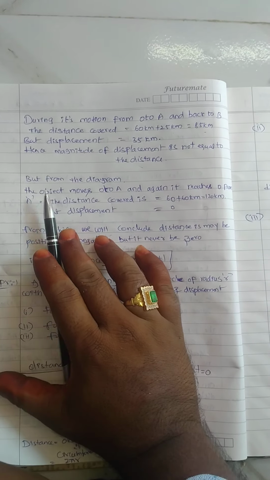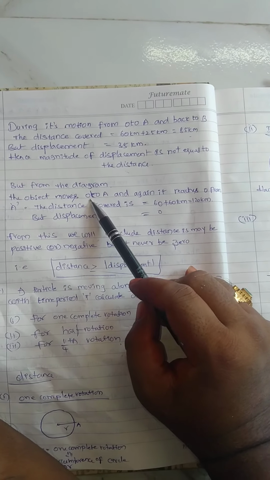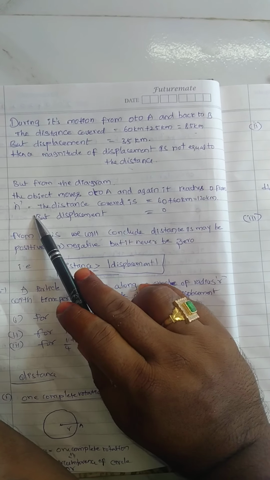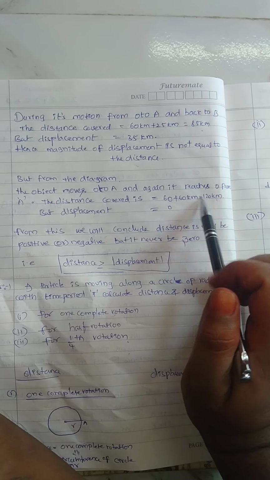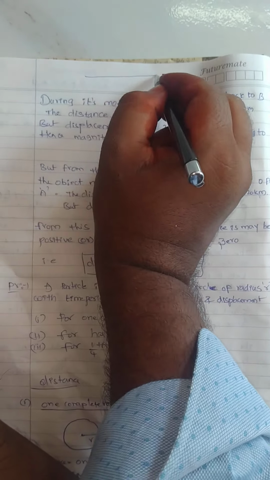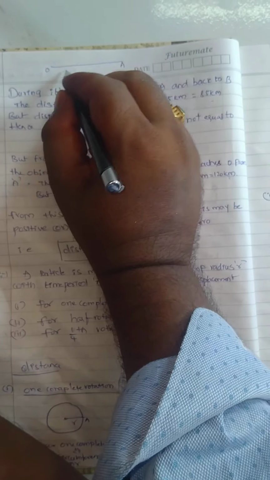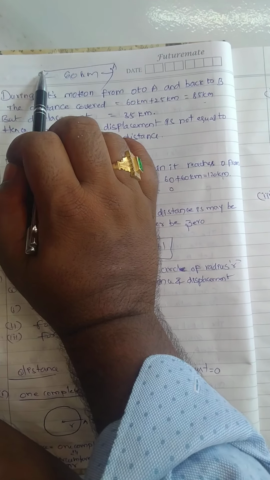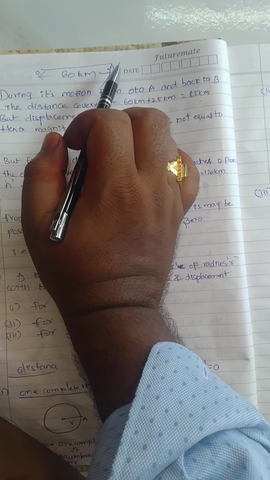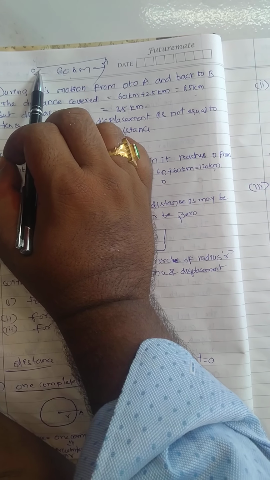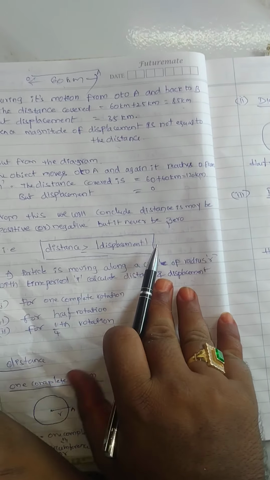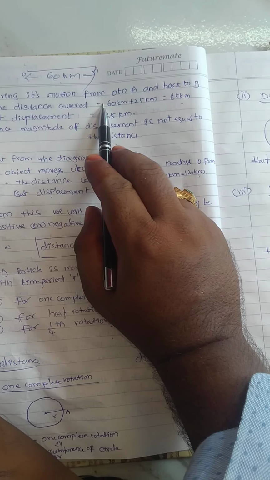But from the diagram, the object moves from O to A and again it reaches O from A. The distance covered is 120 km. Why? From O to A it is a 60 km distance. The object starts from O and reaches A, 60 km. Again the same object moves back to O, the distance is the same, 60 plus 60, 120. But displacement is never like that. Why? Because it is the shortest distance between initial position and final position.